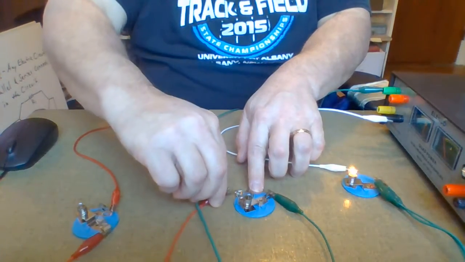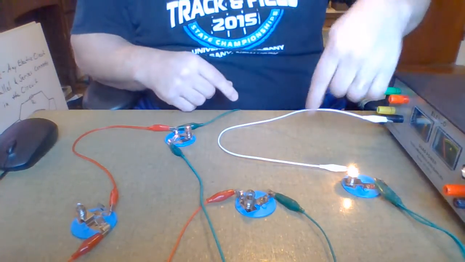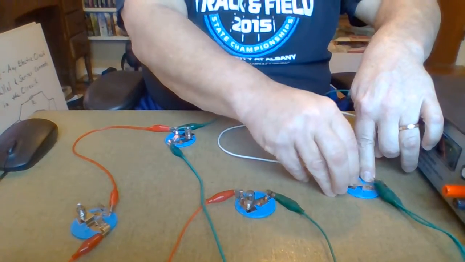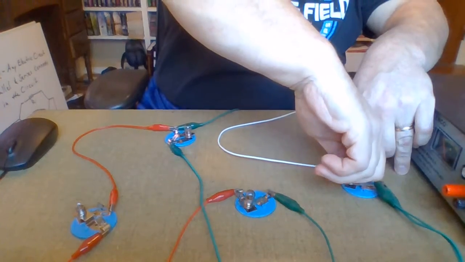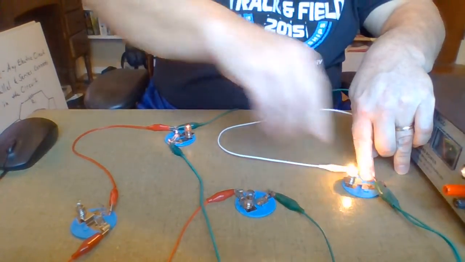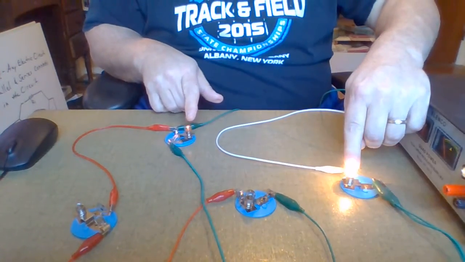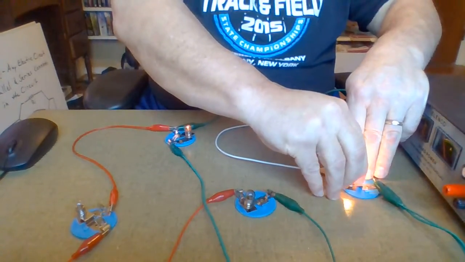All right, so we have a series connection with this light bulb, because if I turn this one off, notice that one went off too. All right, if we turn it back on, notice this one's on just a little bit. Okay, so this is what we mean by compound circuit.